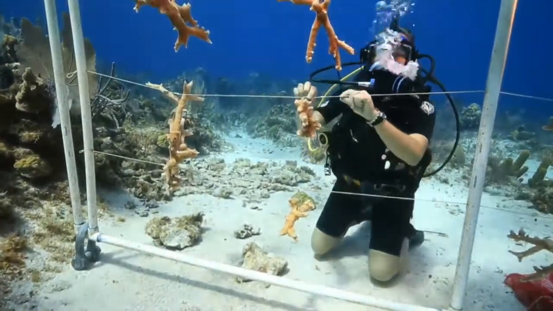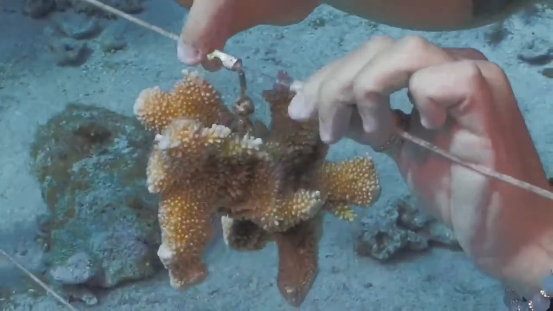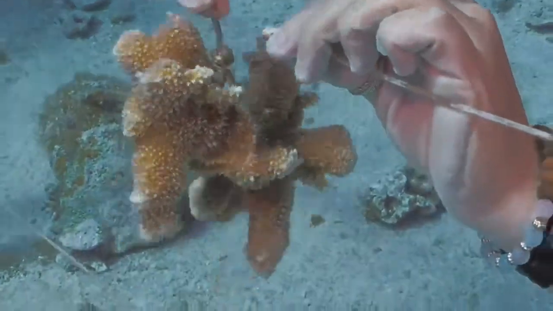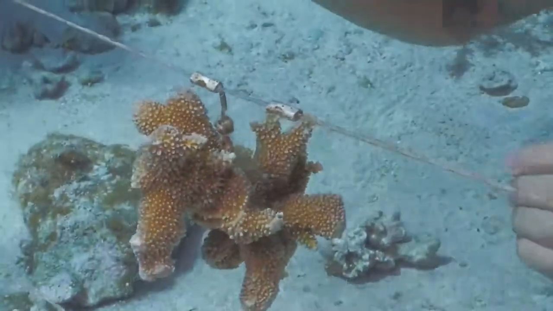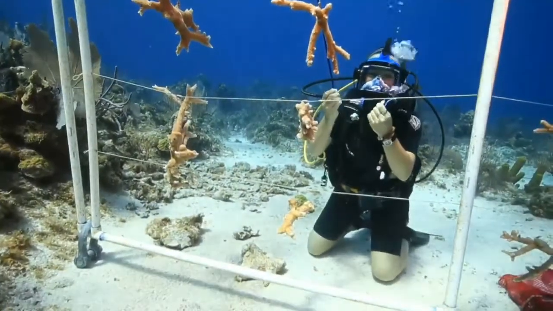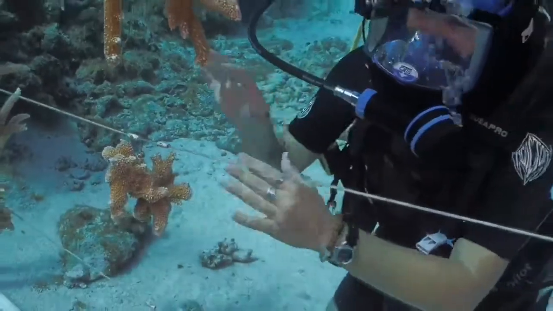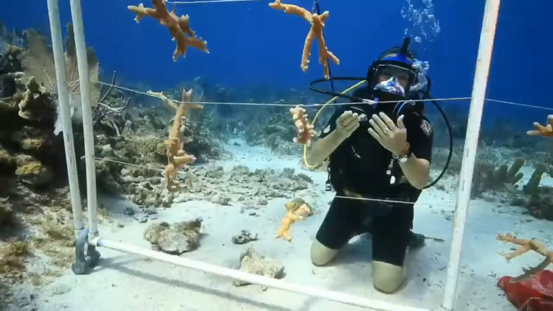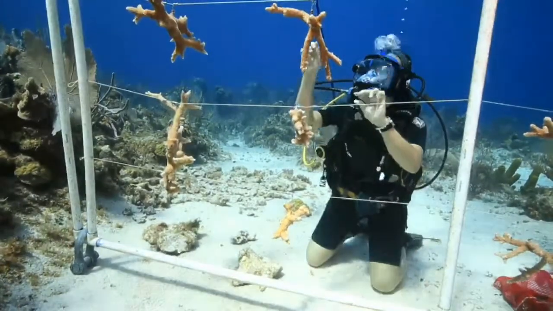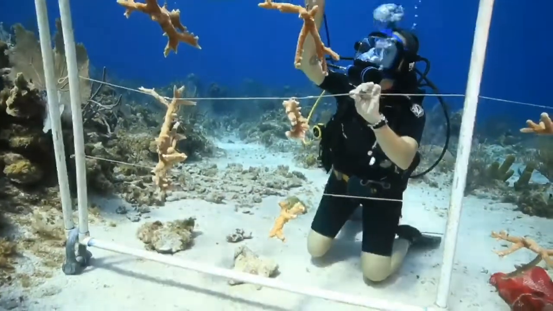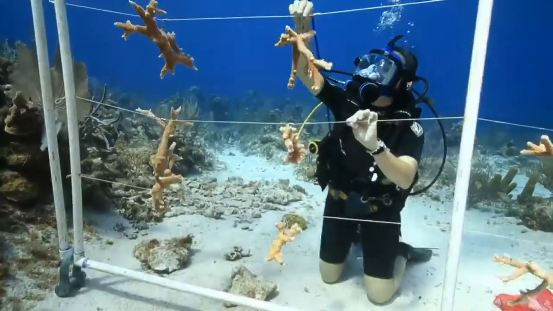And while we are cleaning the coral, you do want to be very careful to touch the coral as minimally as possible. Because if you do accidentally touch it, you'll take off some of that slimy mucus layer, and then it'll leave that coral open to diseases and parasites and things like that. So while I'm cleaning it, I do want to try to not touch the coral as often as possible.